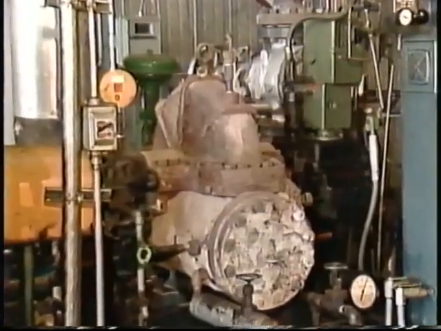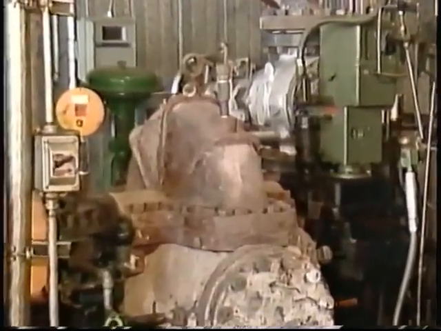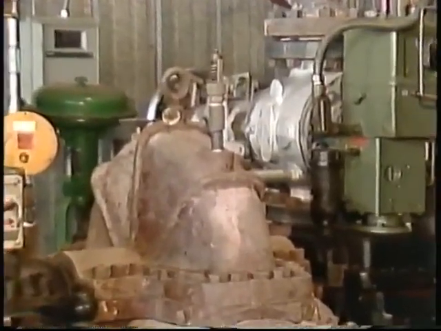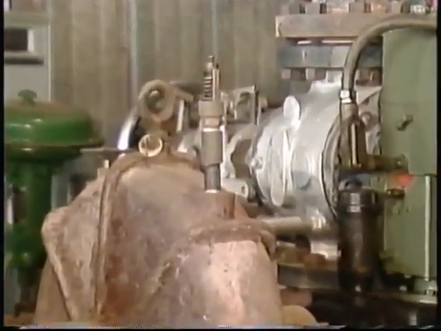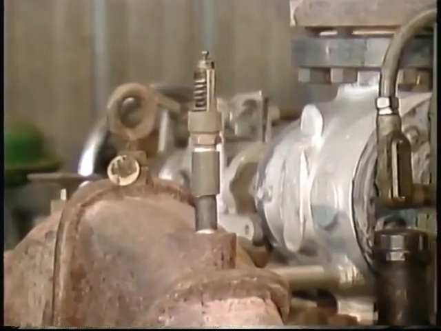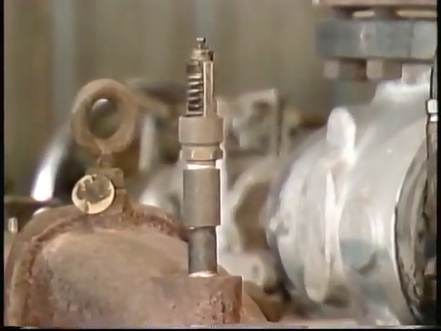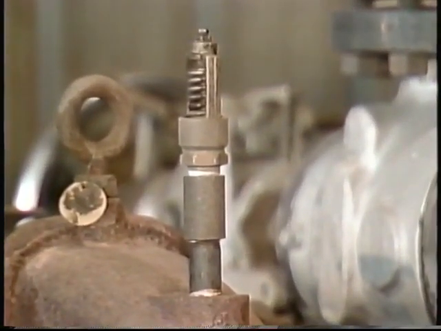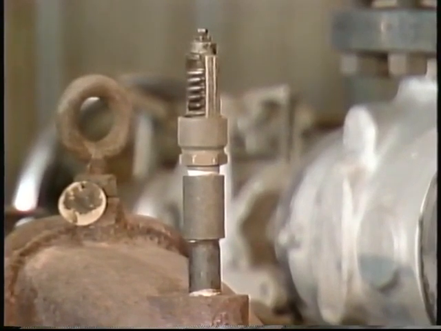Some turbines are also equipped with a valve that can warn operators if steam pressure becomes excessive. This device is called a sentinel valve. The sentinel valve provides an audible warning or whistle by allowing a small amount of excessive pressure to leak off.